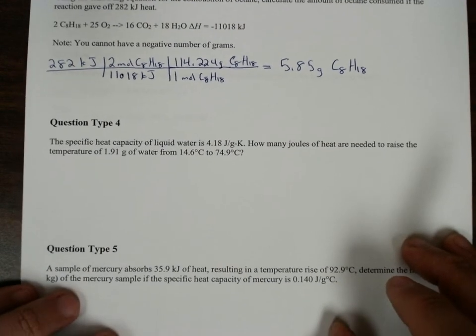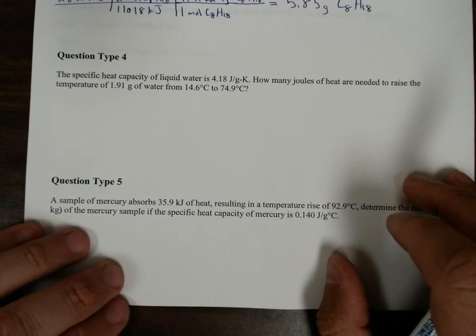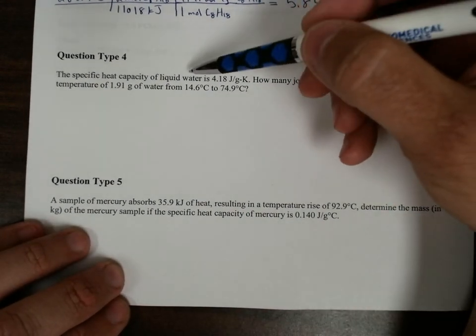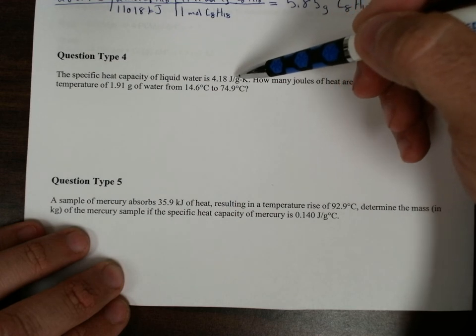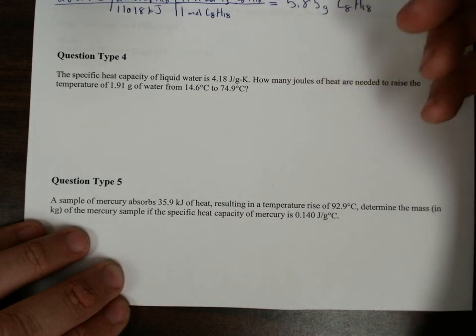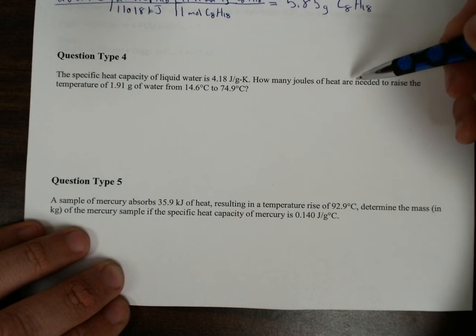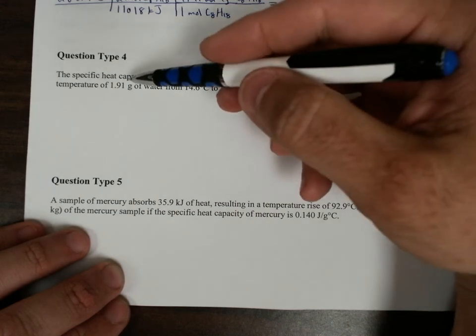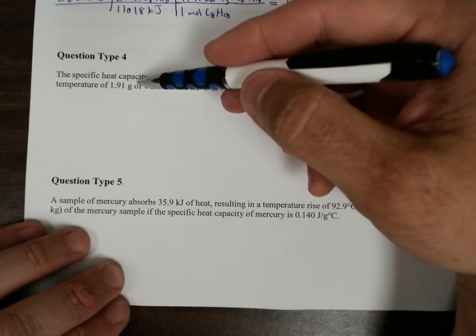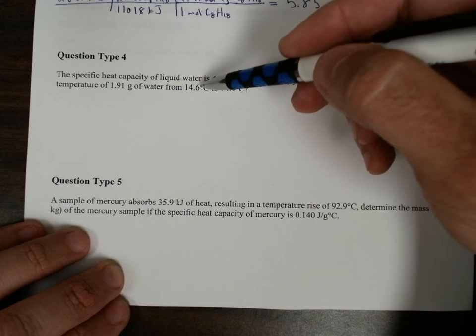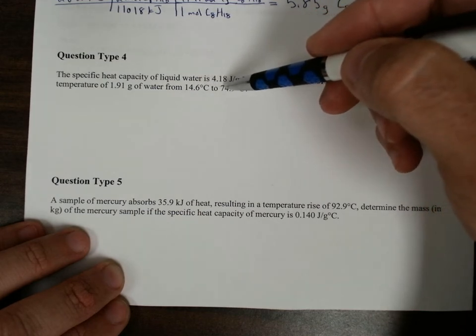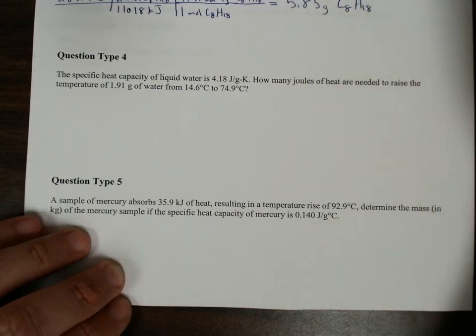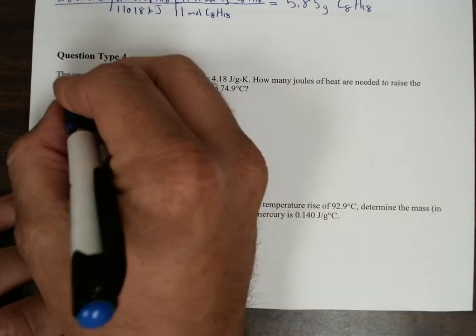Now, for question type 4. The specific heat capacity of liquid water is 4.18 joules per gram degree Celsius, or Kelvin. How many joules of heat are needed to raise the temperature of 1.91 grams of water from 14.6 degrees Celsius to 74.9 degrees Celsius? Alright, so we need our equation for heat.